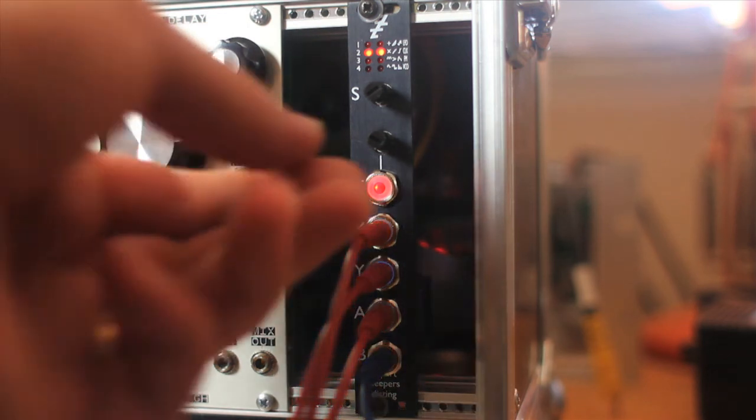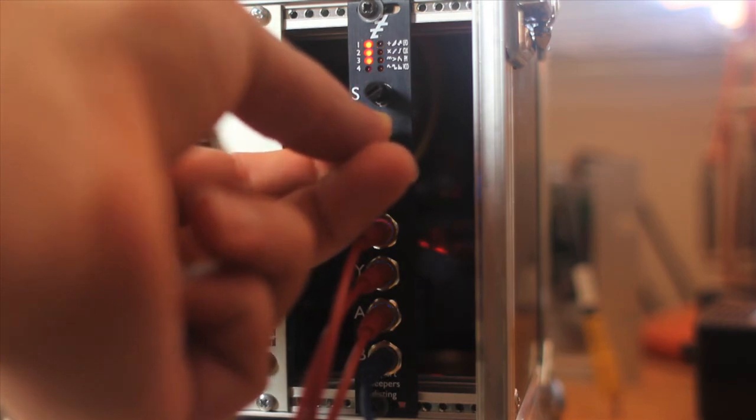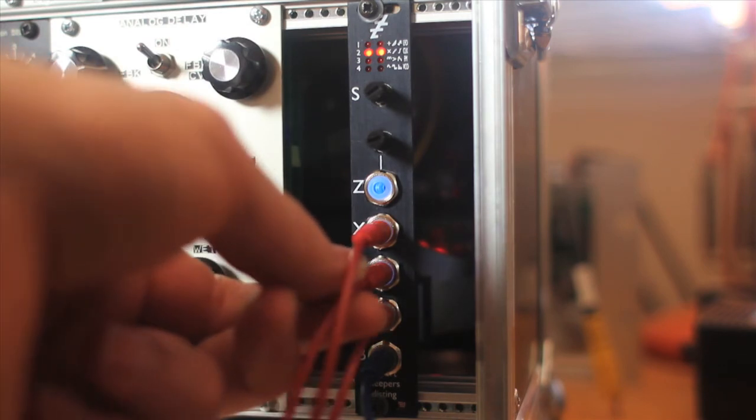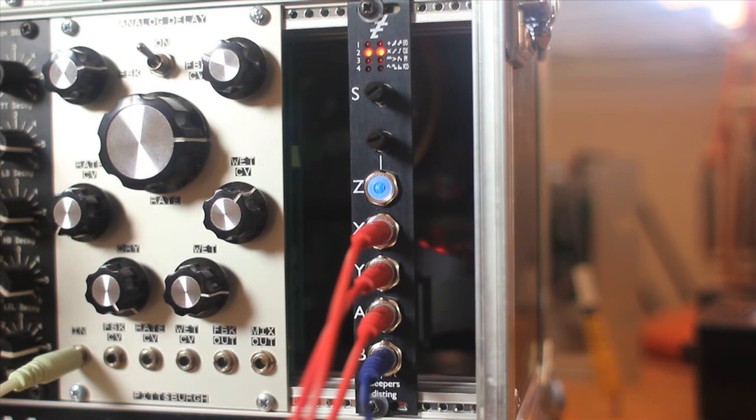Now, if we change to the other mode for Y, this is triggered mode, so now it's only going to do a quantization when triggered by a clock on that second LFO that we just put in. So if I just dial one of those in, put it up to a decent speed.